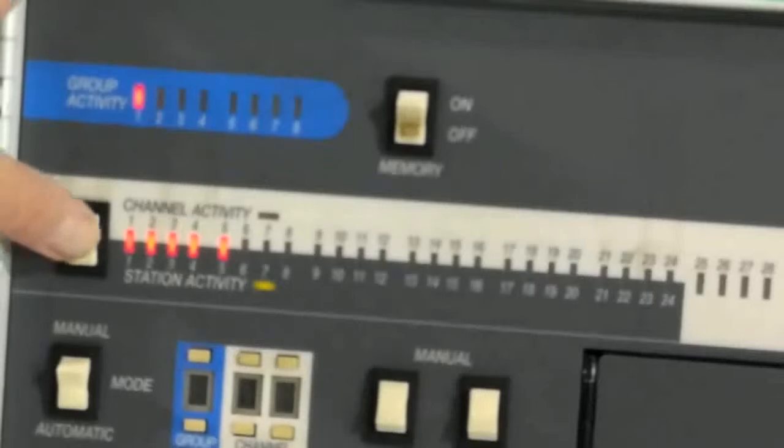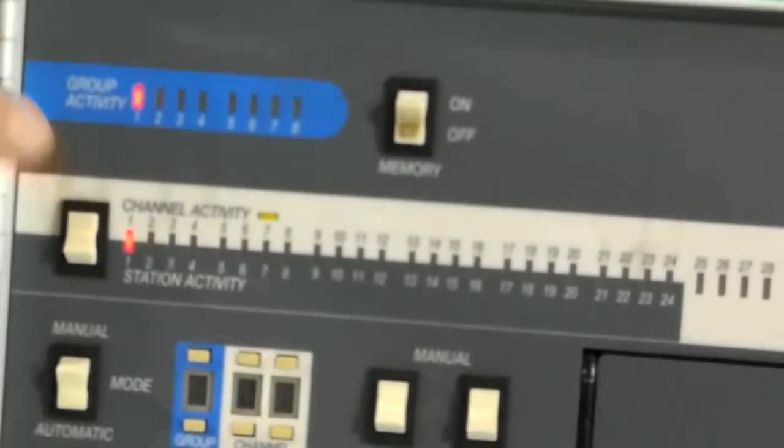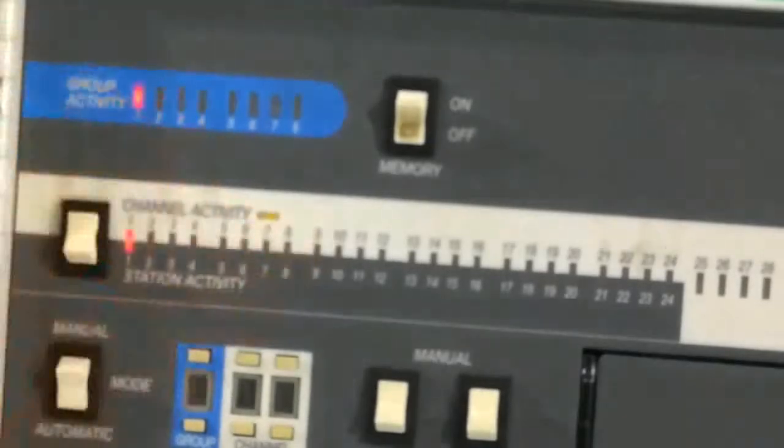If I change this switch to channel activity, what it's telling me is that group 1 is on, satellite 1 is on. It doesn't tell me what's on satellite 1, just tells me satellite 1 is on. If I had multiple satellites running, I would have more lights on.